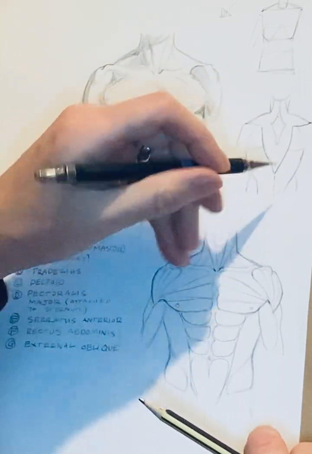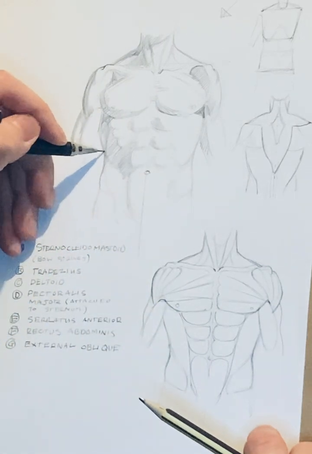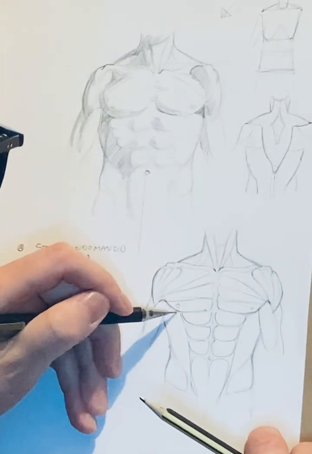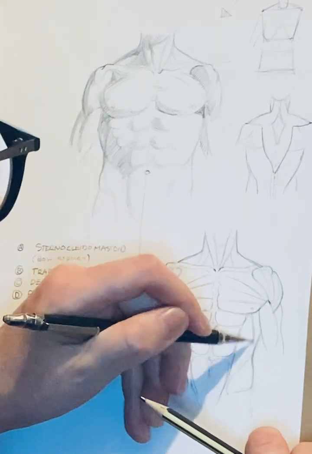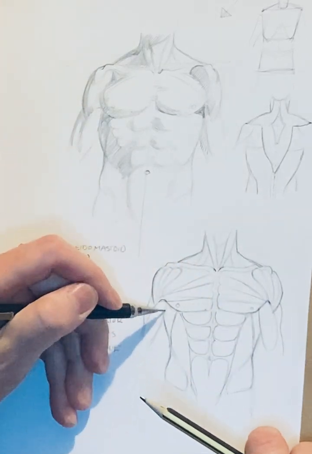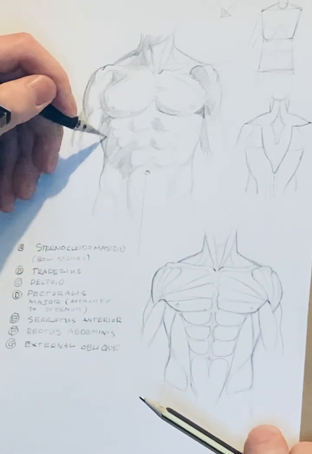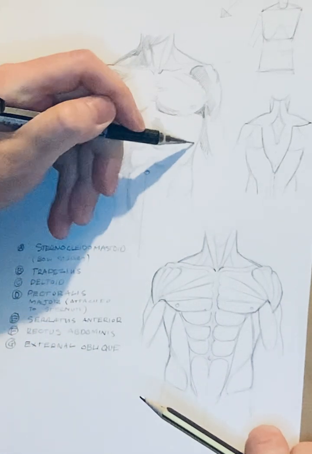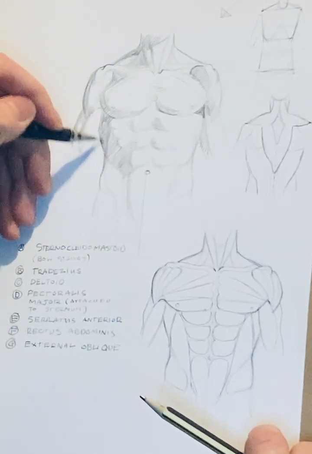Put the dot up there. We can actually see a little bit of it here, defined here. But in many people just standing front on like that, you're not going to really see too much of that. But it is there anyway.